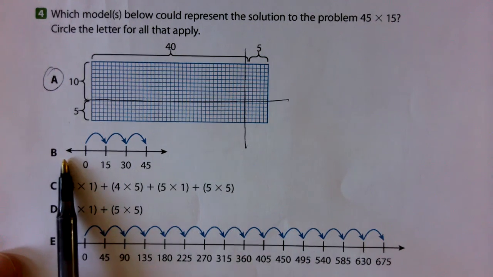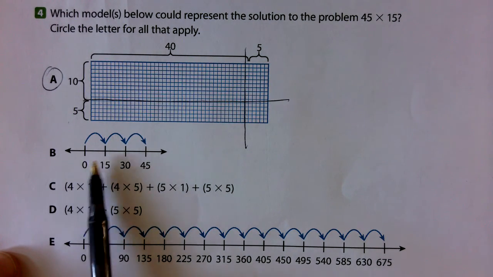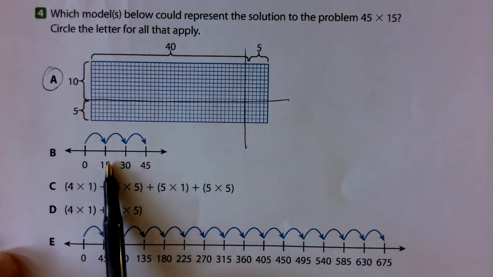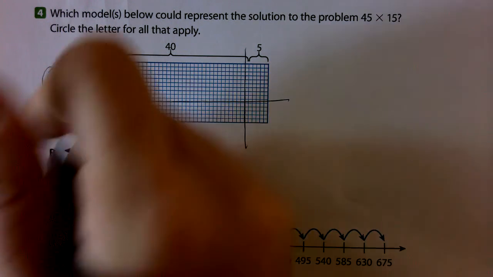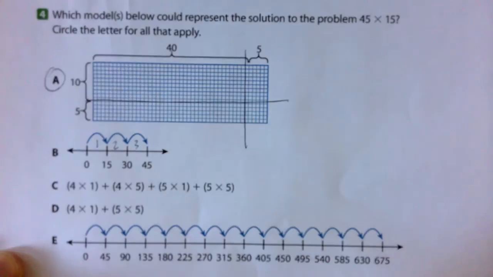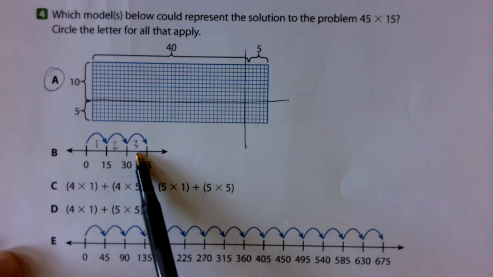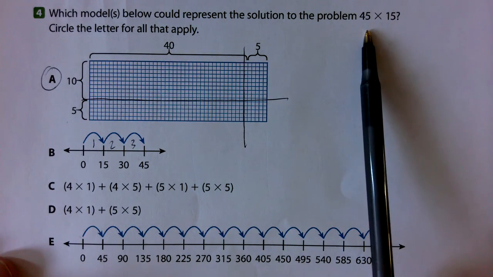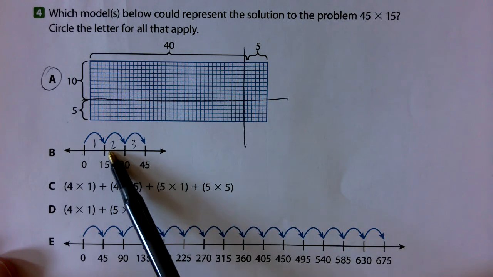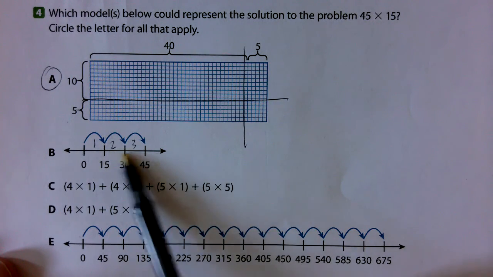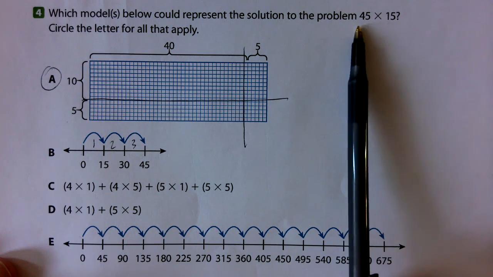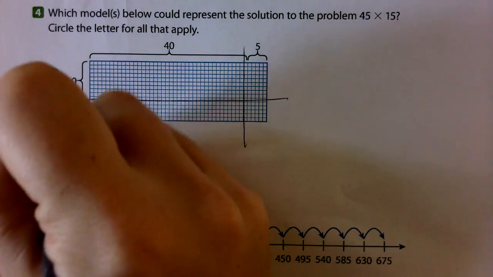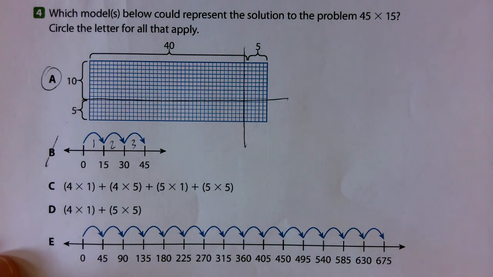So look at letter B. It looks like this is going up by 15. So 15, that's 1, 2, 3. Well, that's only 15 three times. Does that have anything to do with 45 times 15? No, it shows you 15 times 3 is 45, but it doesn't tell you what 15 times 45 is. So no, not that answer.